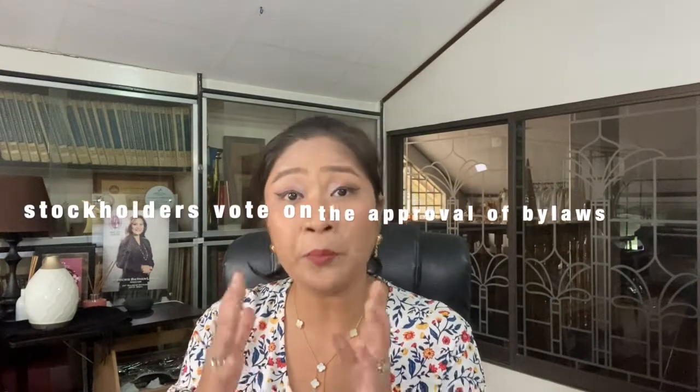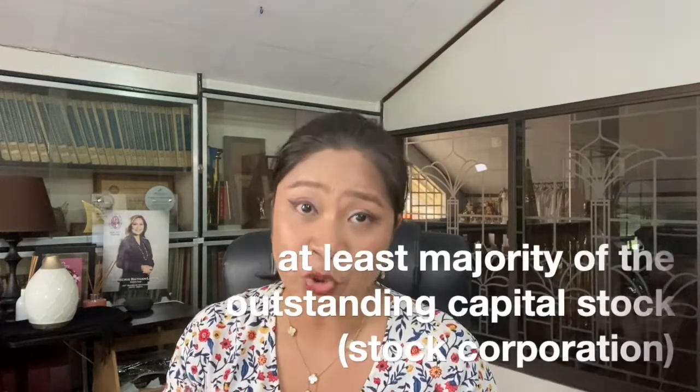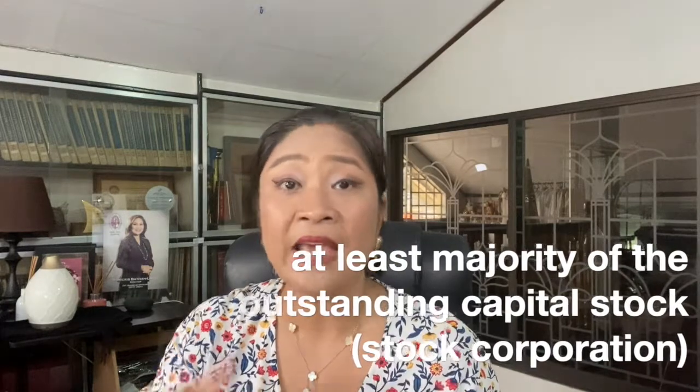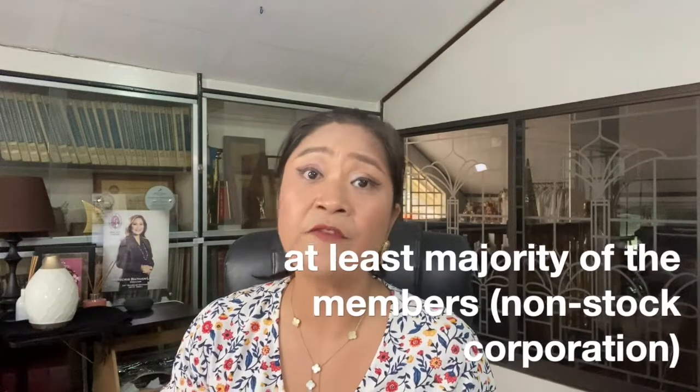The first paragraph of Section 45 tells you that after the incorporation of a corporation, there is now the adoption of the bylaws. And your Section 45 also tells you that it will be your stockholders who will be voting on the approval of the bylaws. And what is the required vote according to Section 45? It should be at least a majority of the outstanding capital stock if a stock corporation, and at least a majority of the members if a non-stock corporation.